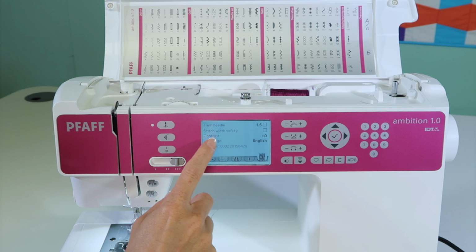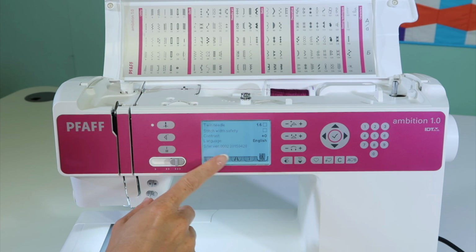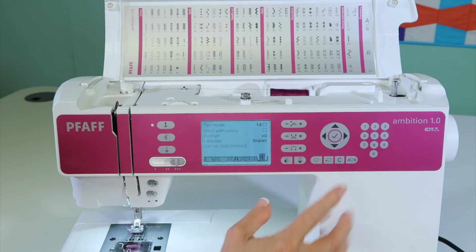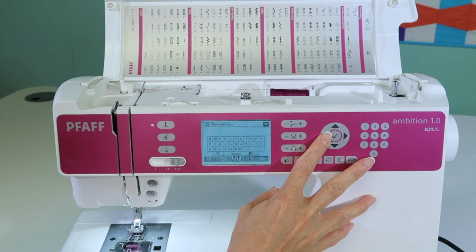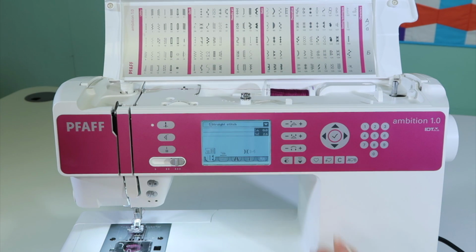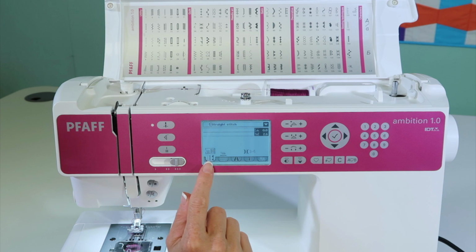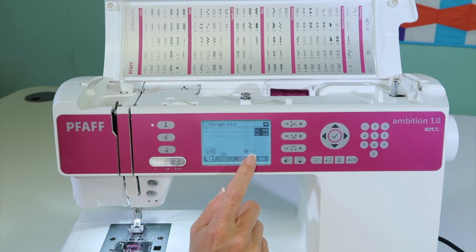The contrast of the screen, the language, and your serial number is actually in there too. So if you arrow to the left or to the right, that's how we can move around that area. You'll notice on the screen is also a recommendation for what foot you should be using, whether the IDT is engaged or not. And this is a recommended tension.